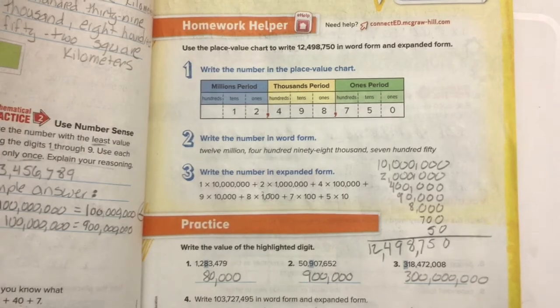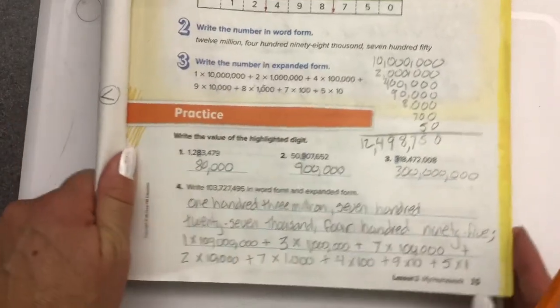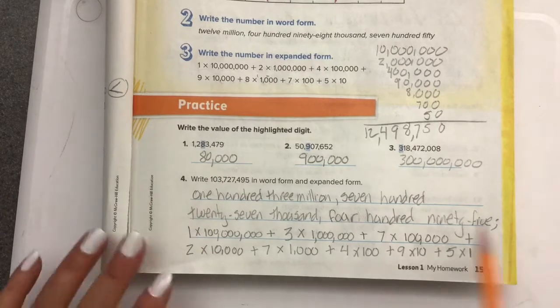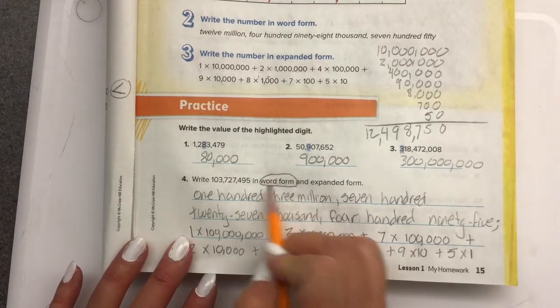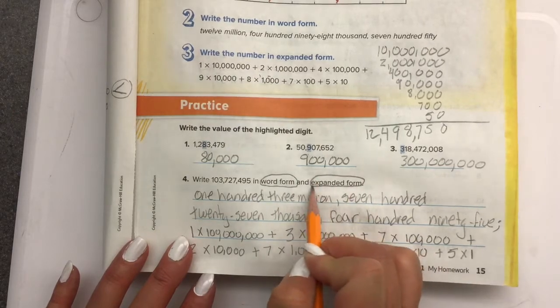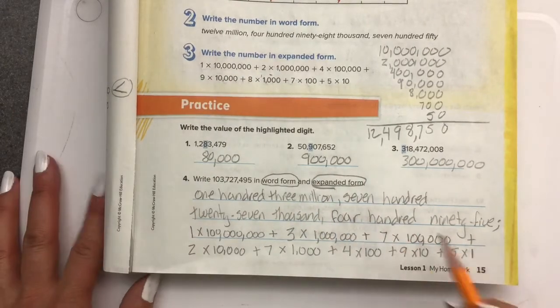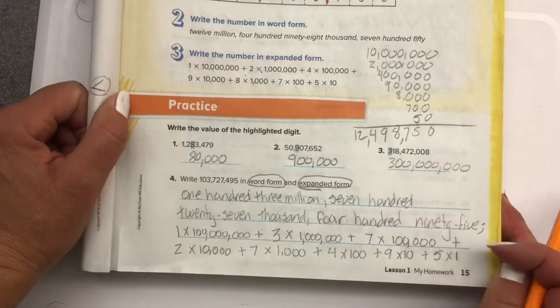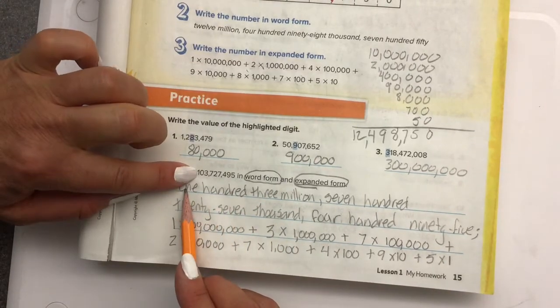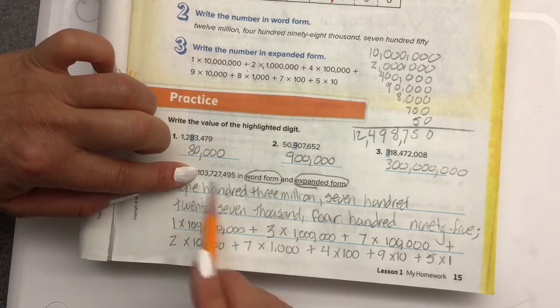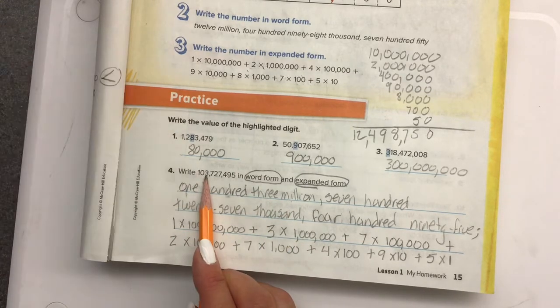All right, let me bend my little notebook here. We need to write this number in word form and expanded form. So there are 2 answers here, folks. All right, let's see if I can get that all over to fit. There we go. Word form, starting with this spot. 103 million. 103 million. Nicely done.